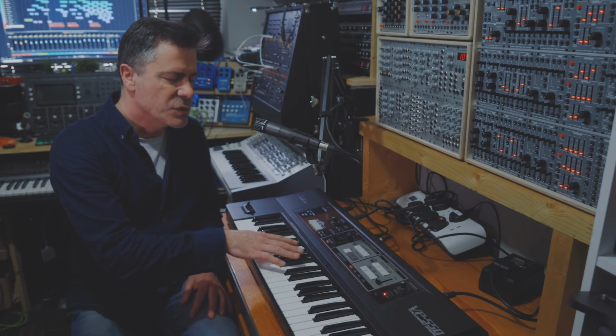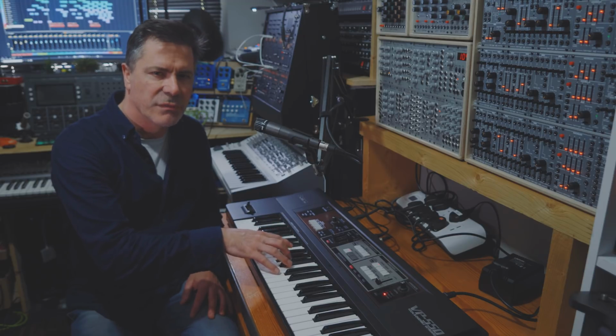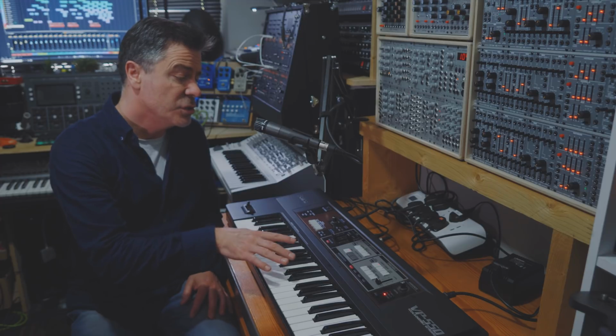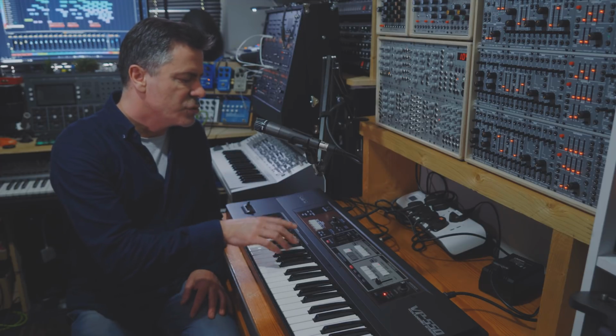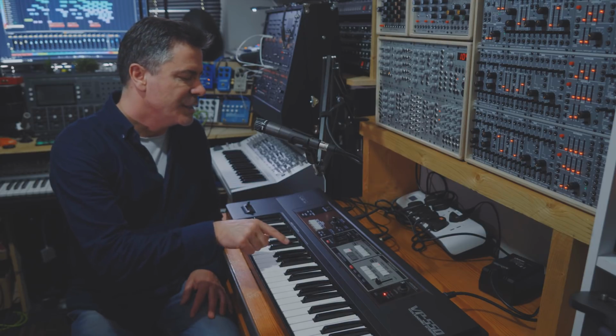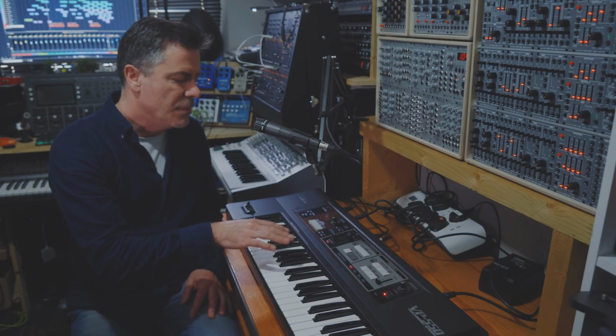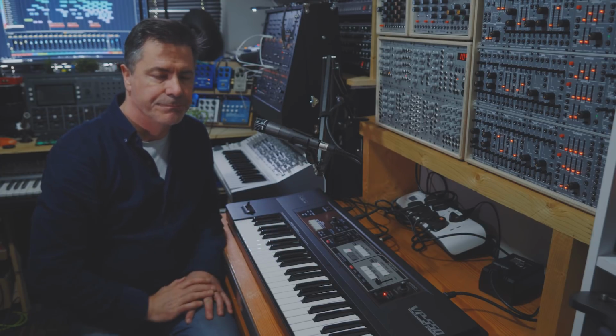That technology is also in the Roland V-Synth GT and some other high-end Roland keyboards. So we're just going to concentrate on the vocoder aspects of this VP550, and to kick off, we'll listen to the inbuilt sounds it has for playing a vocoder.